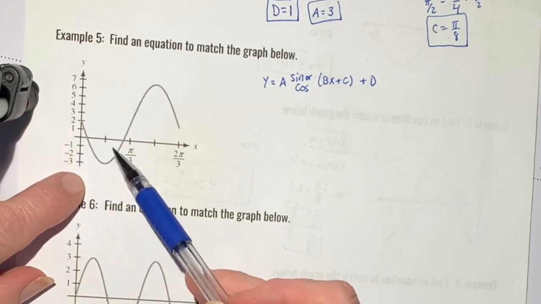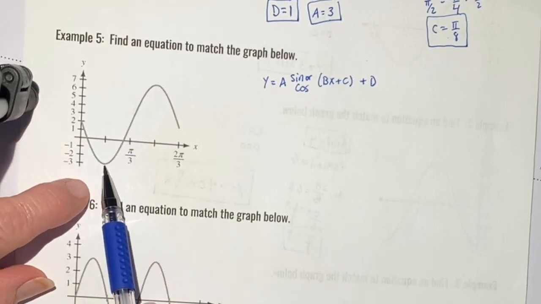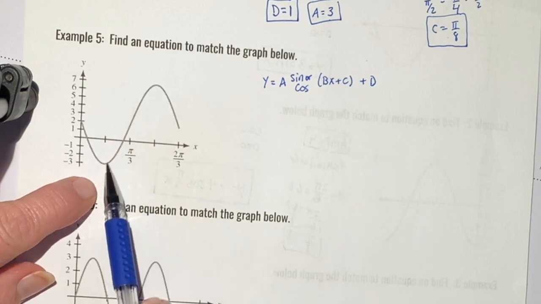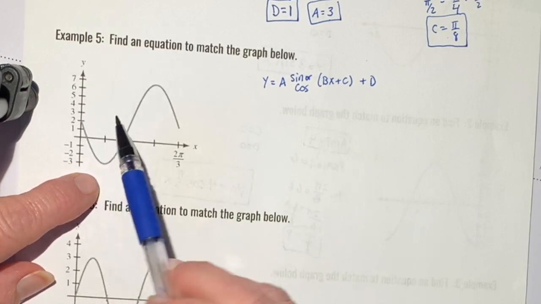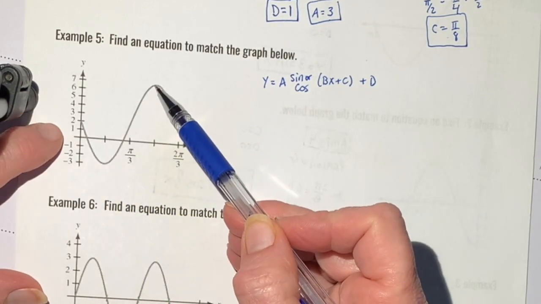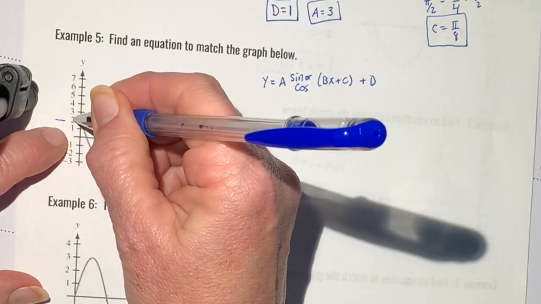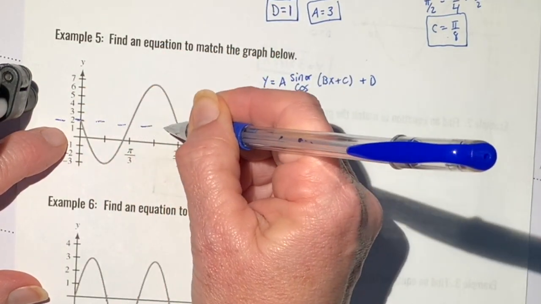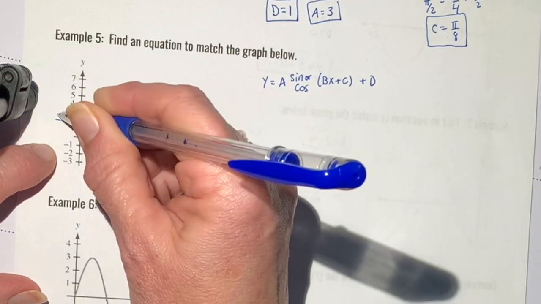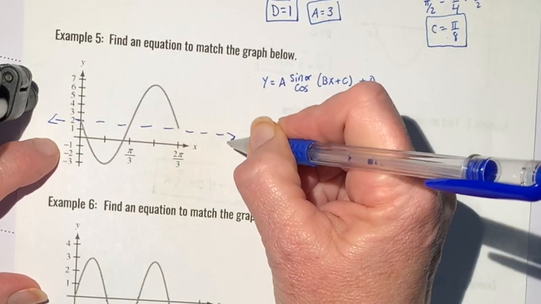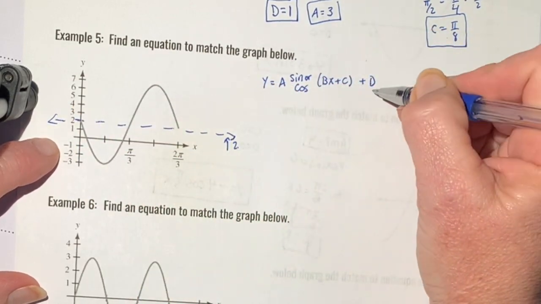So if you're unsure about exactly where the middle of that is, from -3 up to 7, that's 10. Half of 10 is 5. So from 7, it would be at 2, right in the middle. All right, so that represents a shift up of 2. So shifting up 2, that means my d is going to be 2.